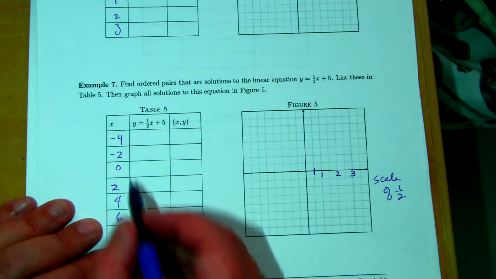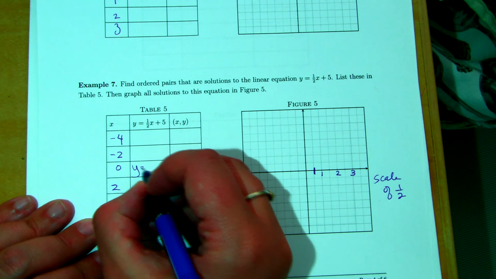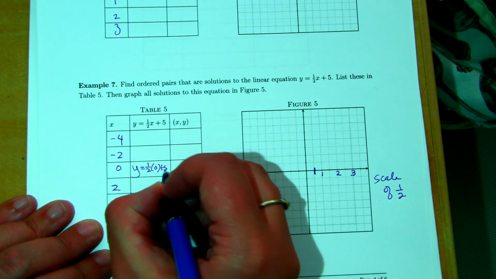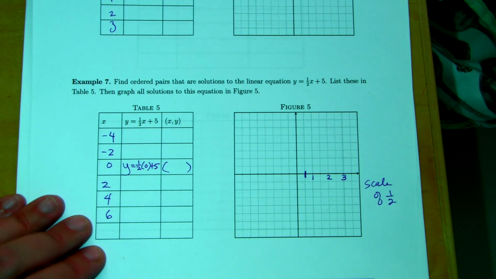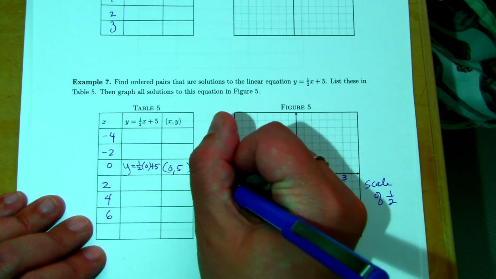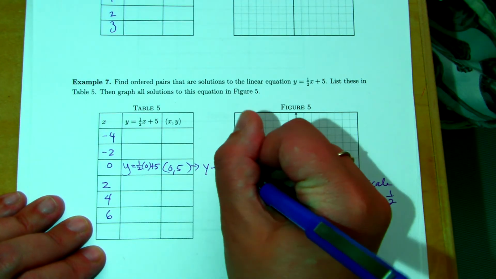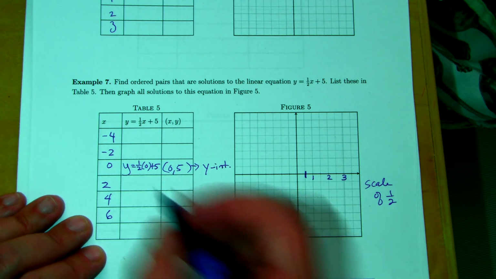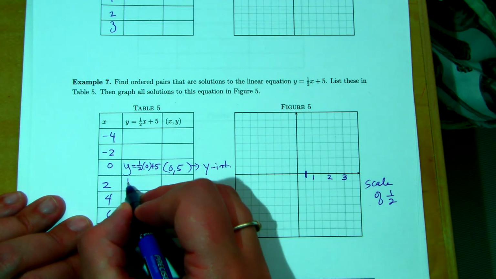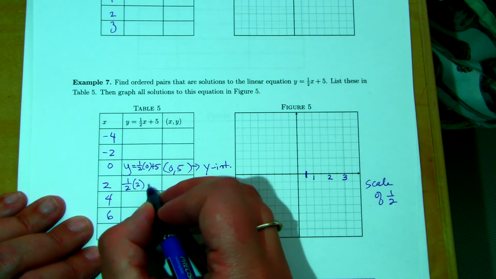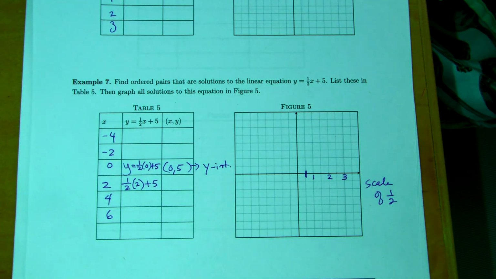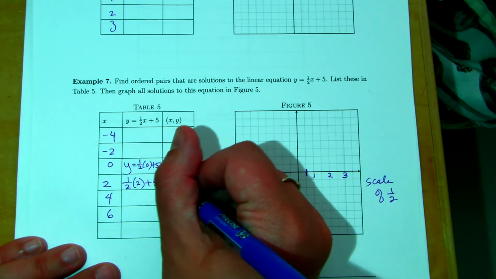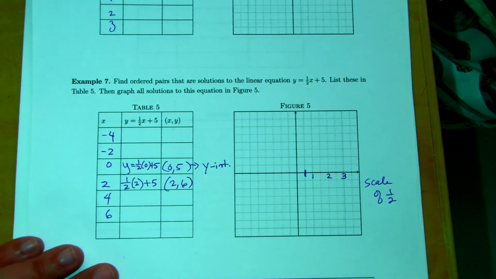Because look what happens. First of all, if I plug in 0, I get y equals 1/2 times 0 plus 5. Don't you think it's silly that I should even have to write that one? When x is 0, what's y going to be? 0, 5. And what is this point called? Y-intercept, okay? If I plug in 2, 1/2 times 2 plus 5, what's half of 2? 1. What's 1 plus 5? 6. So 2, 6.